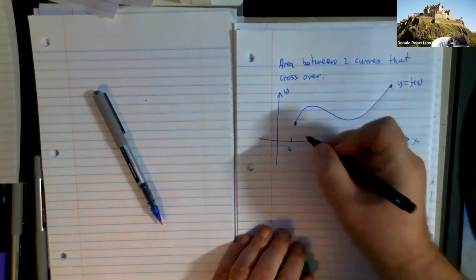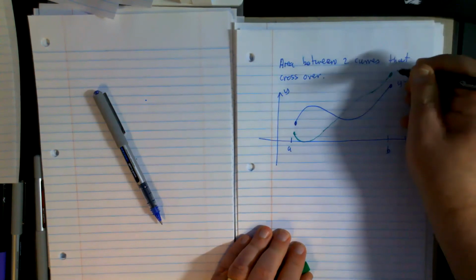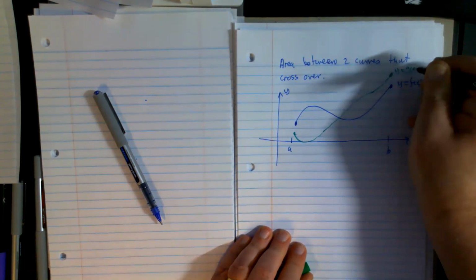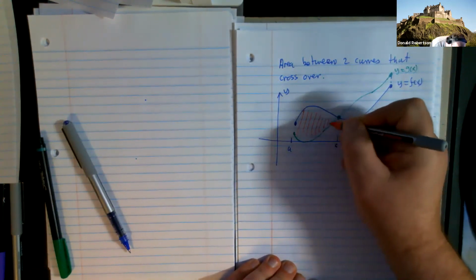I have my function f of x, and it looks like that. And then I have my second function, and it starts here, and it goes like that. And they cross over or intersect, and they intersect at an x coordinate of c. And we are interested in that area.